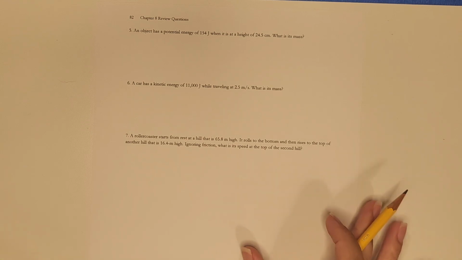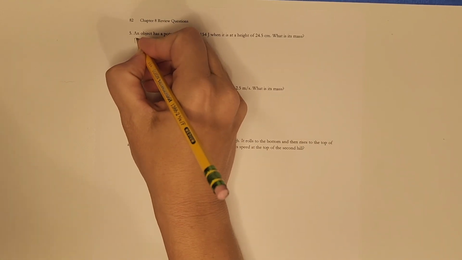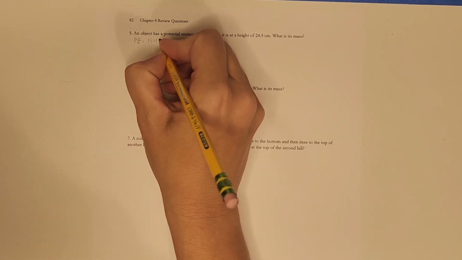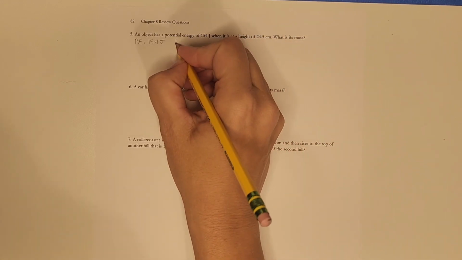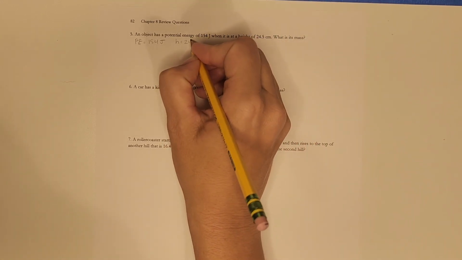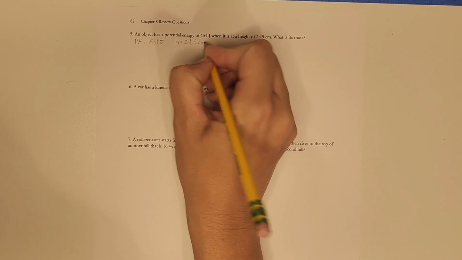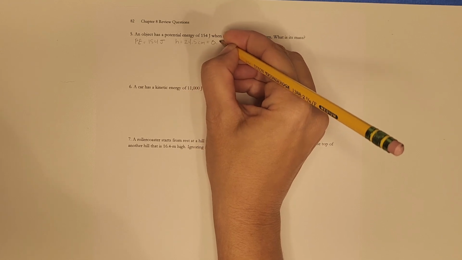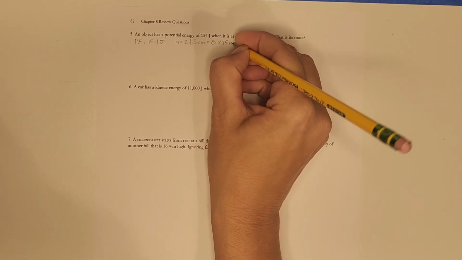For question 5, an object has a potential energy of 154 joules when it is at a height of 24.5 centimeters. What is its mass? So let's kind of write out what we have. We've been given potential energy, which is 154 joules. We have height, which is 24.5 centimeters. And we know at this point that we're going to need to convert that to meters, so we'll just go ahead and do that. 0.245 meters.